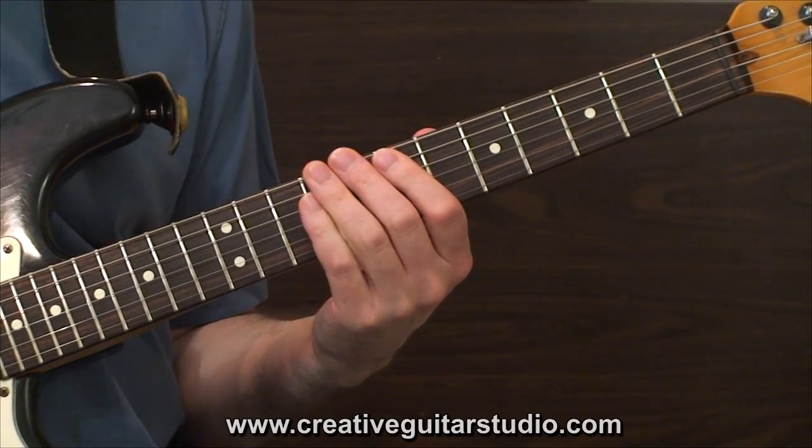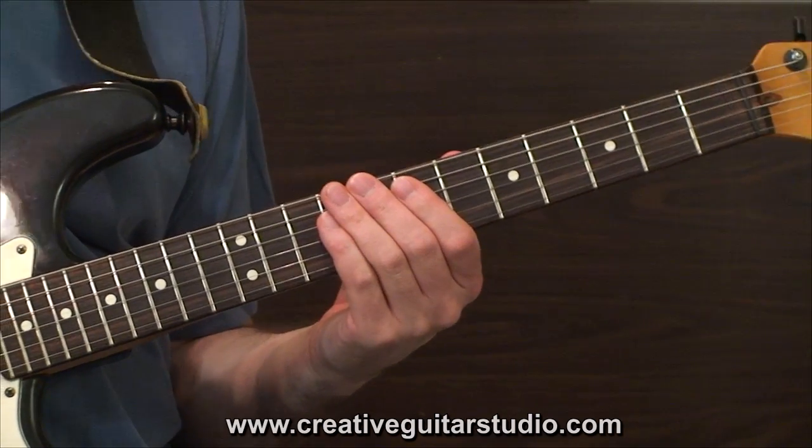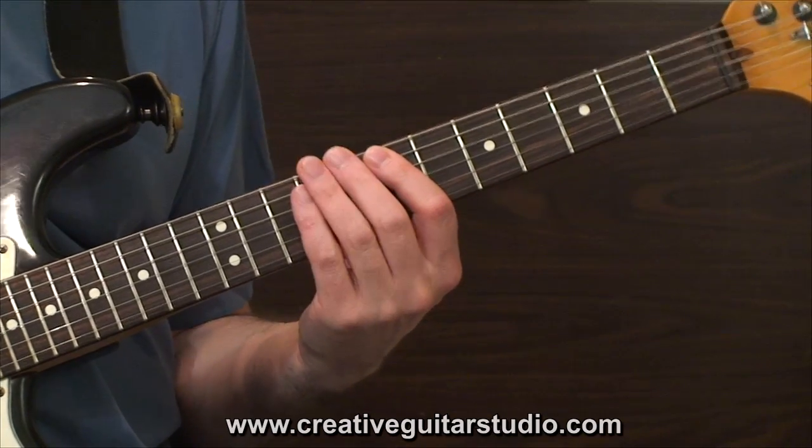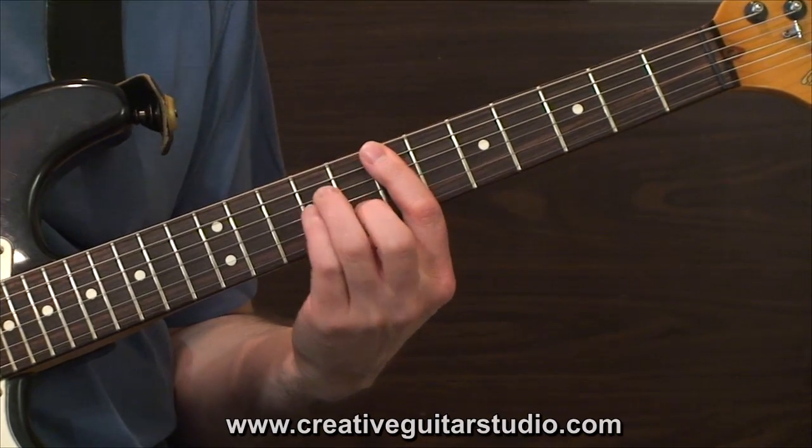And that's our 1-4-5. Now in example number 1A, I've got a groove here. I'm just going to play this progression for you. It goes like this: 2, 3, 4.